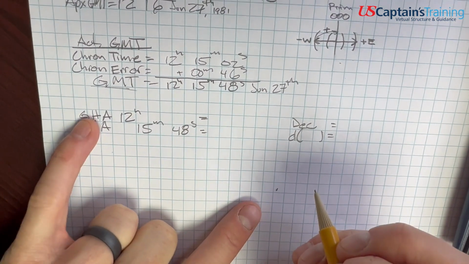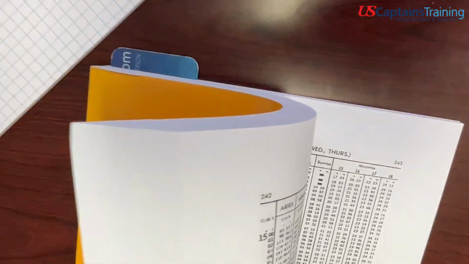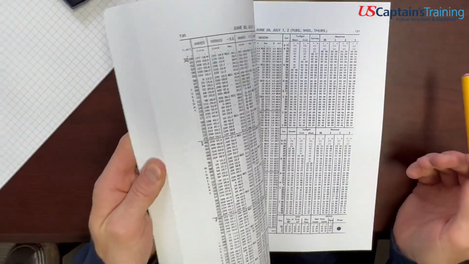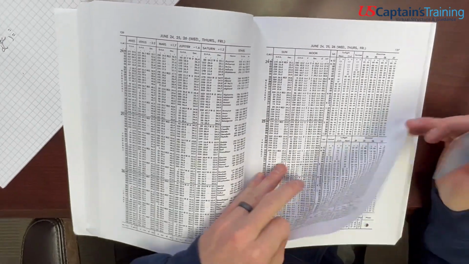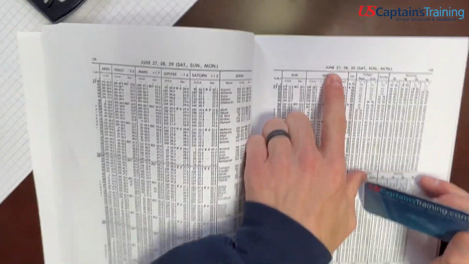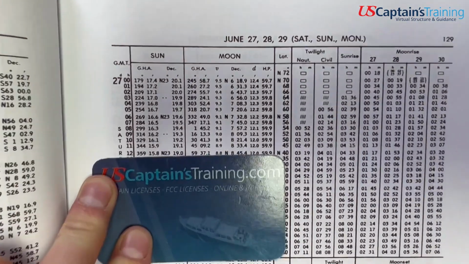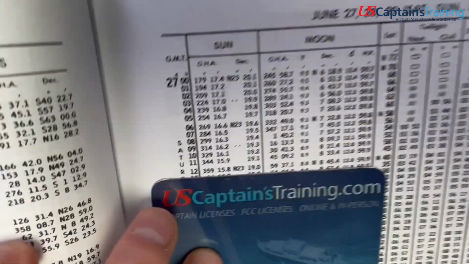And now we'll go into the Nautical Almanac for 12 hours. So first, June 27th. December, September, July, it's going to be the next June. There it was, June 27th. Here's the day, 27. The hour, 12. There it is. 359, 15.8.